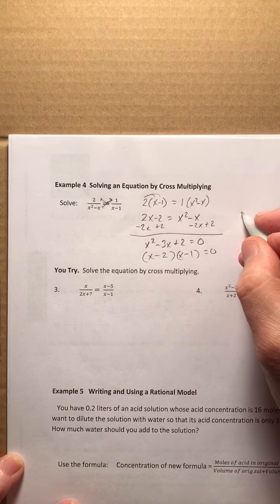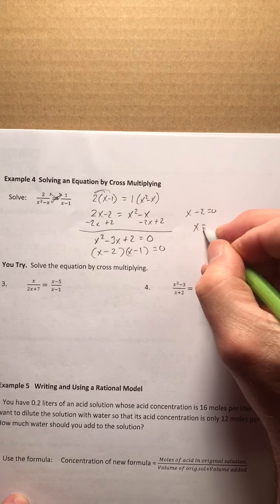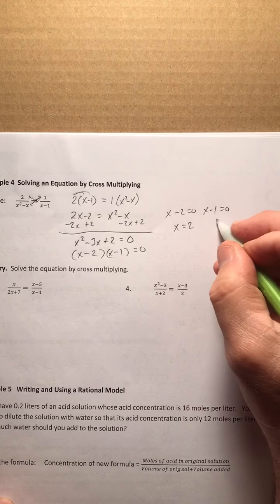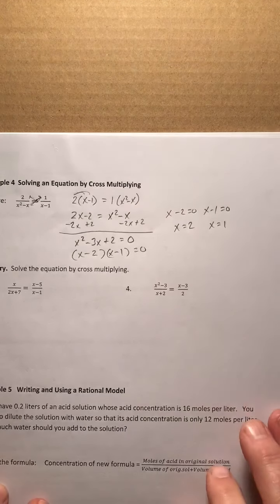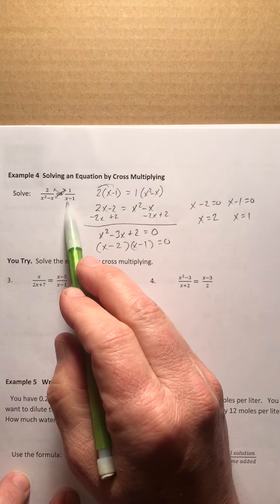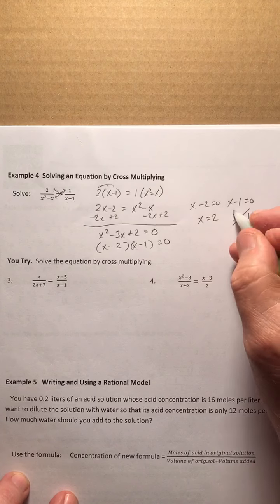Set x minus 2 equal to 0. Solve it. We get x equals 2. Set x minus 1 equal to 0. Solve that, and we get x equals 1. All right. Well, we know that x can't be 1 because 1 minus 1 would be 0. So that's not a good solution.